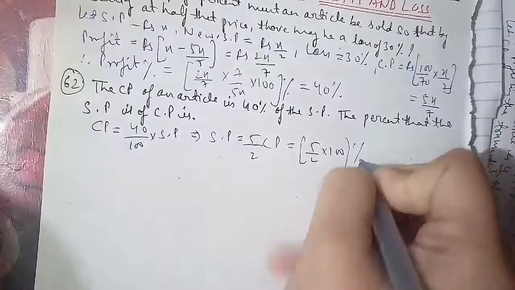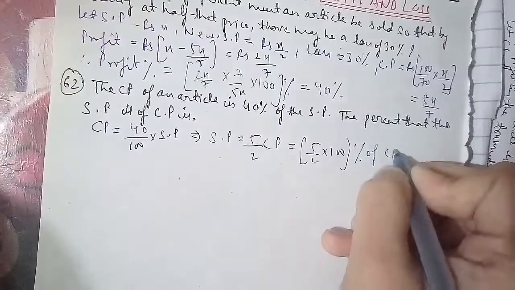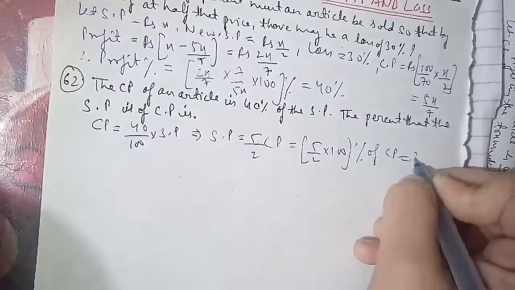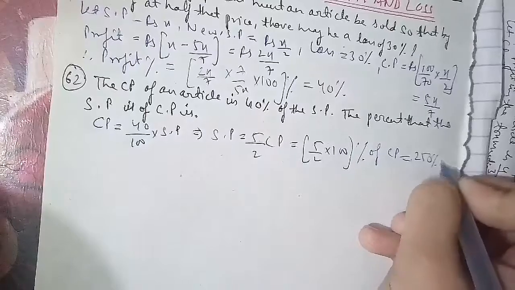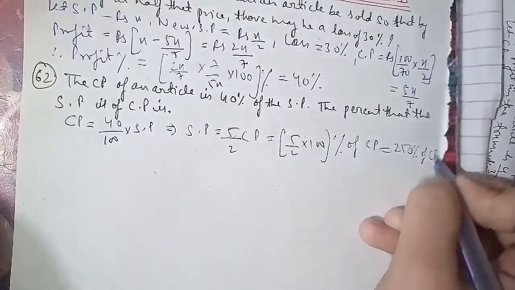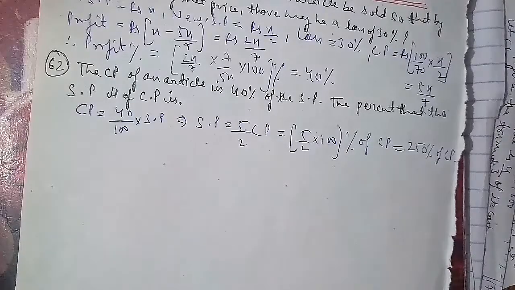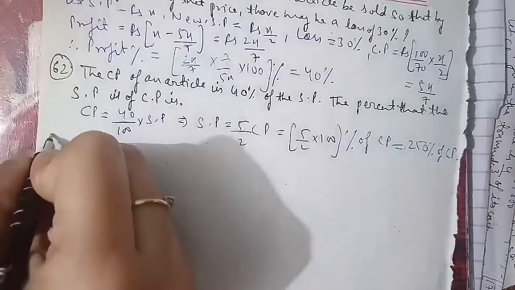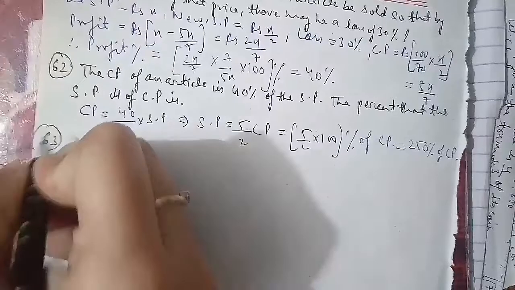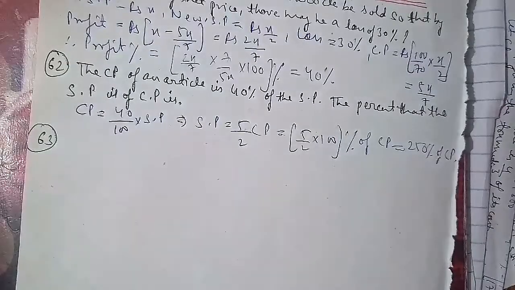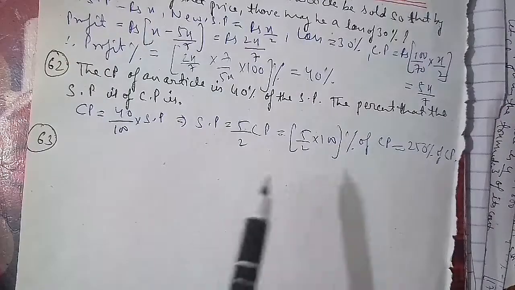Now we go ahead to another important question, the 63rd question of the session. By selling a pen for ₹15, a man loses 1/16 of what it cost him. The cost price of the pen is, and the options are ₹16, ₹18, ₹20 and ₹21. So we go ahead.